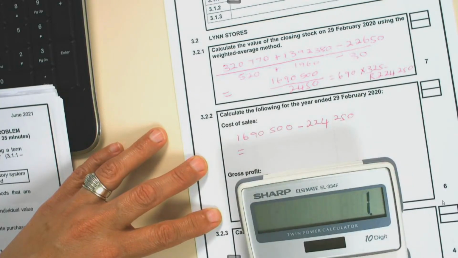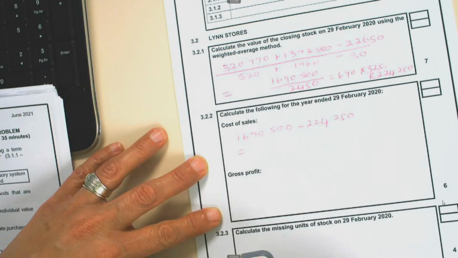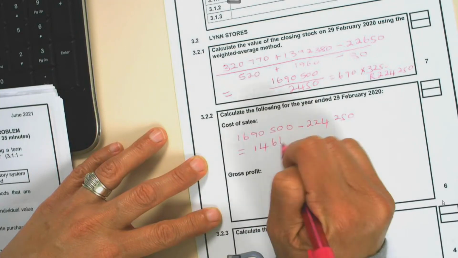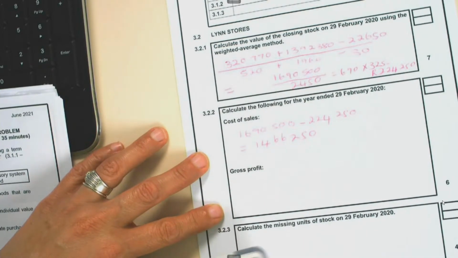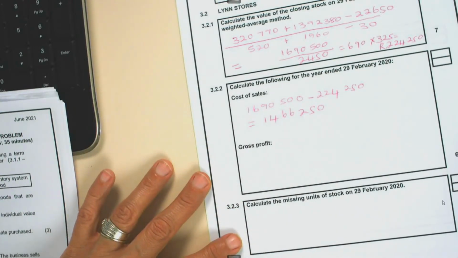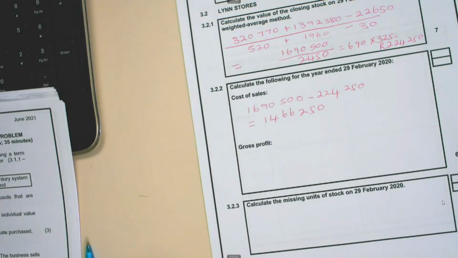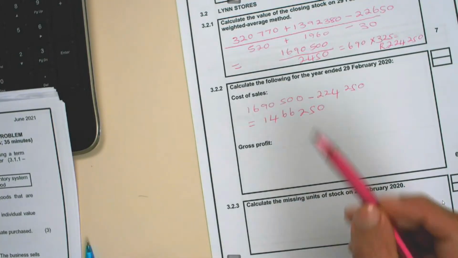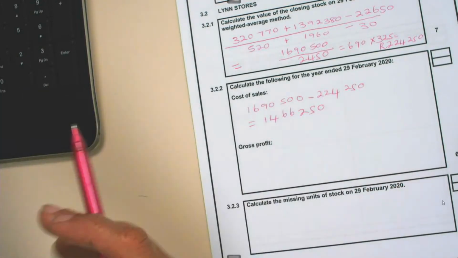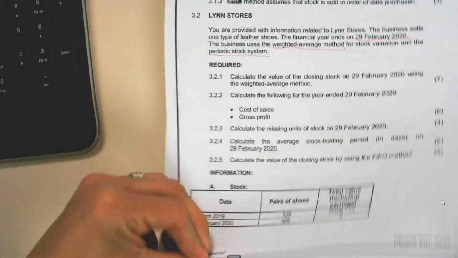So 1,690,500 minus 224,250 gives me a cost of sales of 1,466,250. Then the next calculation, gross profit. How do you get gross profit? Sales minus cost of sales. This is my cost of sales. Now I need to find my sales. Let's see where I can find sales.